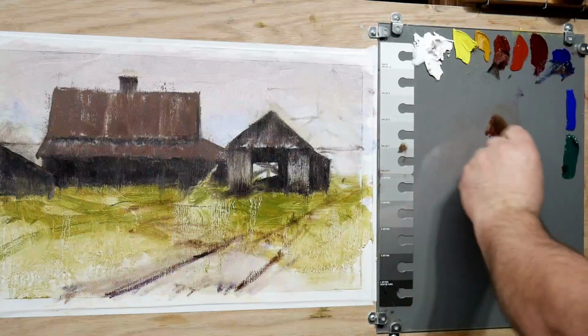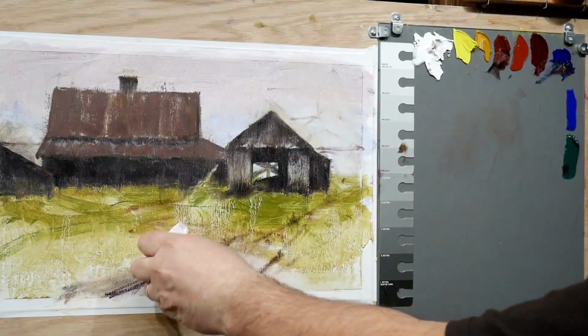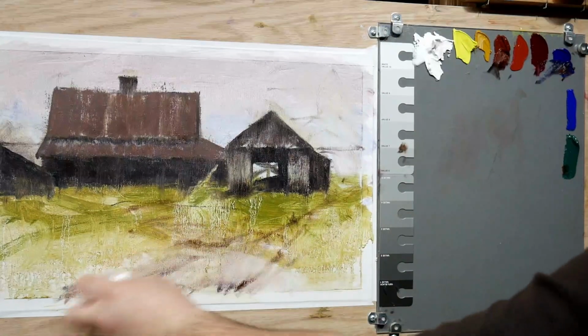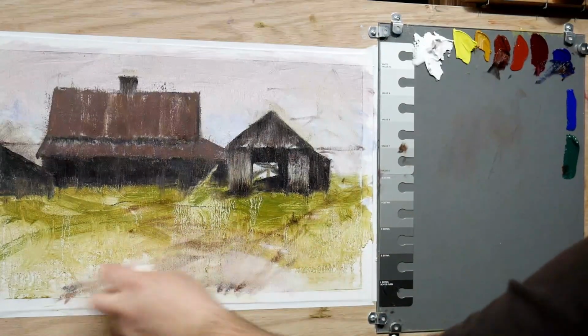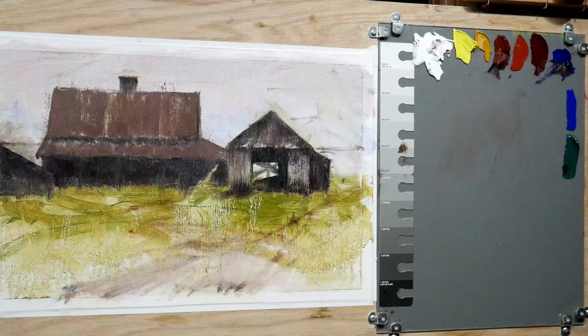Okay. Does that make sense, George? It does. Yeah. I'll have to play with that on sketch paper. Yeah, and it's simple. It's basic rules of perspective.